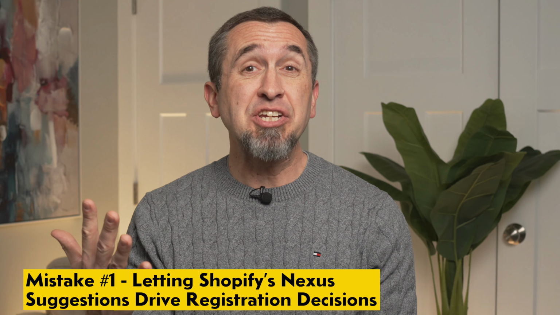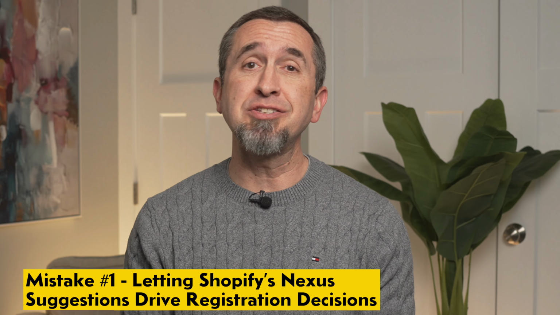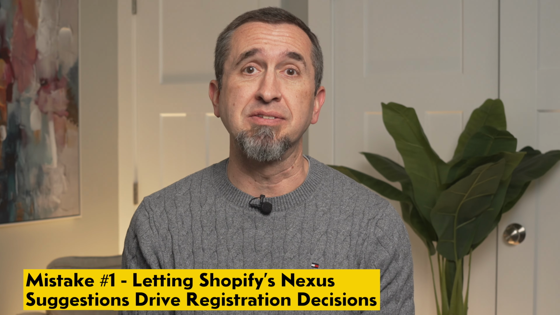That gap between what Shopify sees and what's actually happening across your business is where the 3 most common Shopify tax mistakes are made. And mistake number 1 is letting Shopify's nexus suggestions drive registration decisions. Shopify will surface states where you may have sales tax nexus, and to be clear, Shopify does know whether economic nexus thresholds are met based on sales that run directly through the Shopify platform. That part is working as intended.